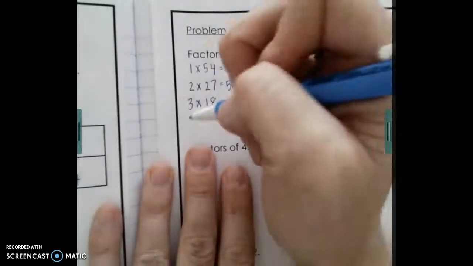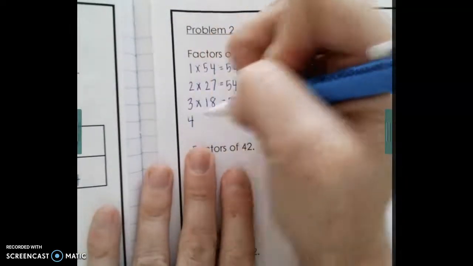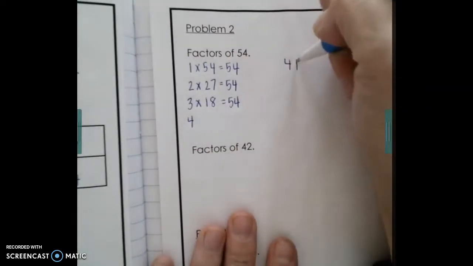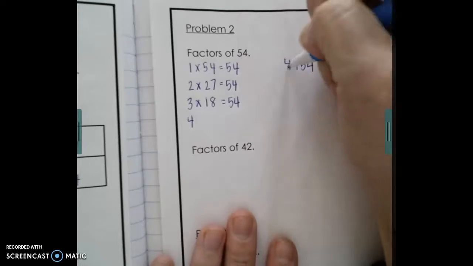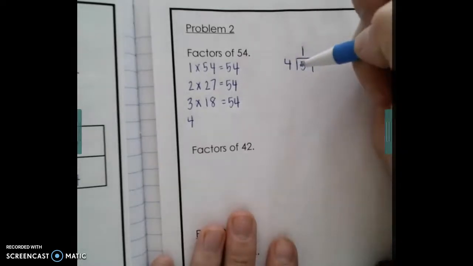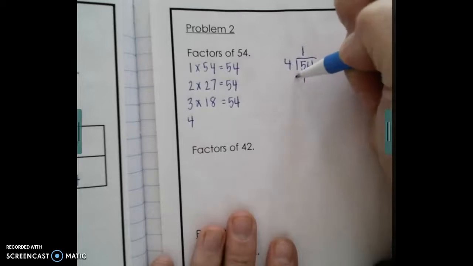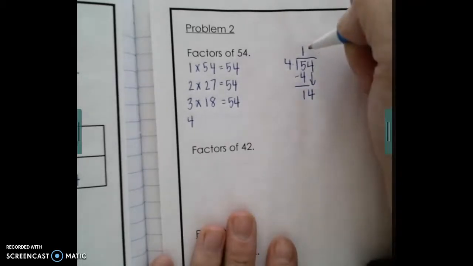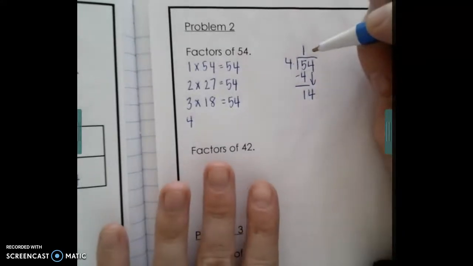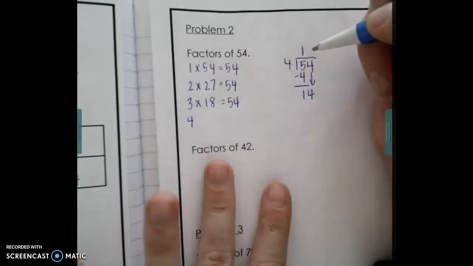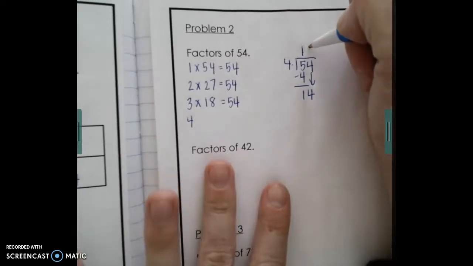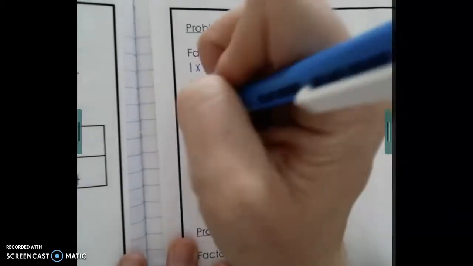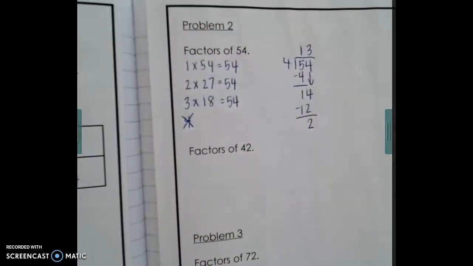Okay, my next number would be 4. Can 4 go into 54? We haven't done this one yet, so we're going to divide. So 4 goes into 5 one time. 4 times 1 is 4, minus, I get 1, bring down my 4 for 14. 4 goes into 14. 4, 8, 12, 16. Oh, it only fits in 3 times, just 12, minus 2. So this one I get a remainder. So 4 is not going to be a factor of 54.